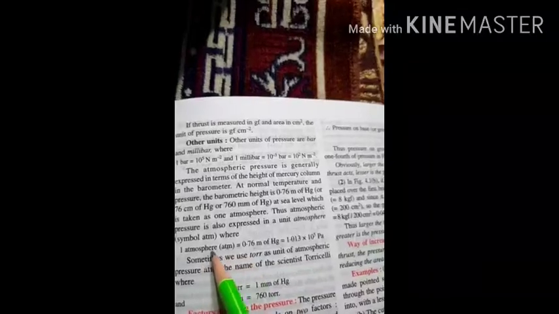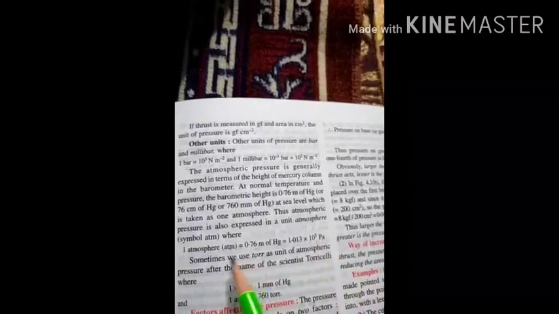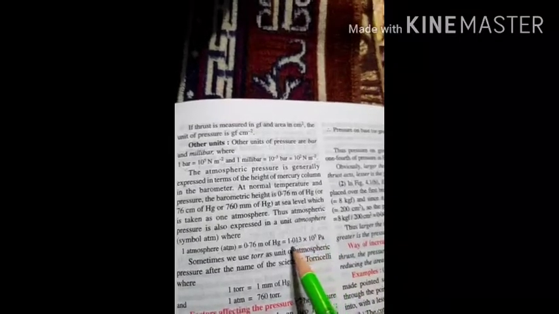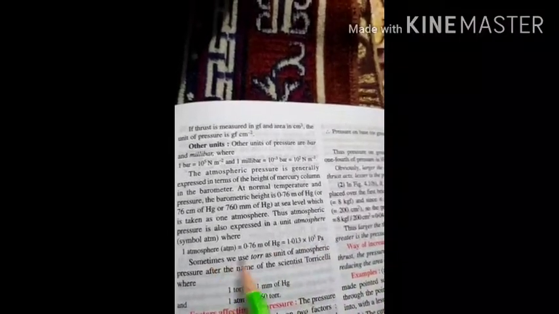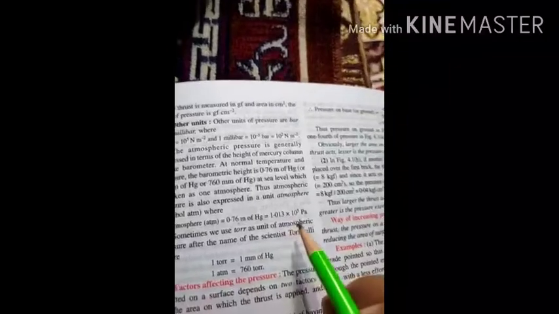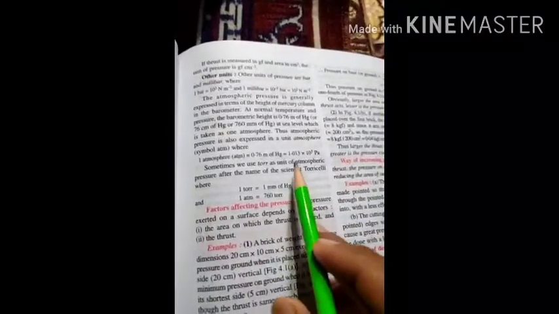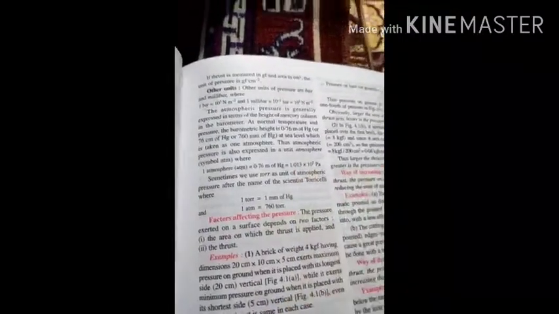And there is a relation between 1 atmosphere and Pascal, the SI unit. 1 atmosphere equals 1.013 times 10 to the power of 5 Pascal, which is almost equal to 10 to the power of 5 Pascal. Sometimes in numericals they give you the pressure in terms of atmosphere, like 5 atmosphere. So always you have to convert the atmospheric pressure into Pascal. 5 atmosphere equals 5 into 1.013 times 10 to the power of 5 Pascal.